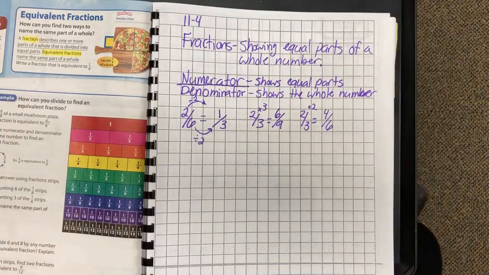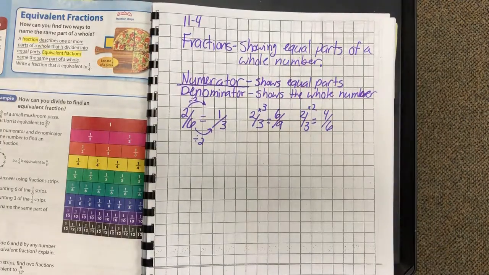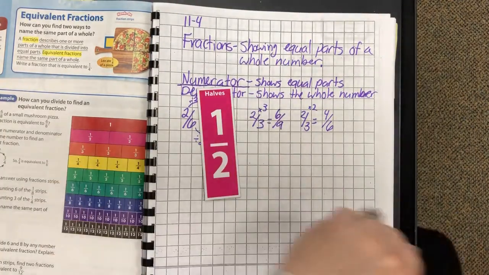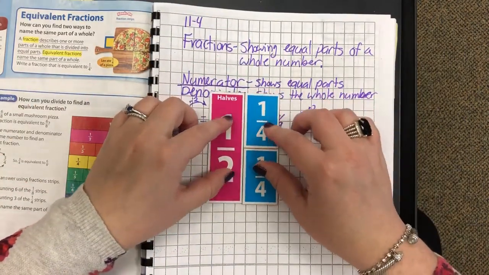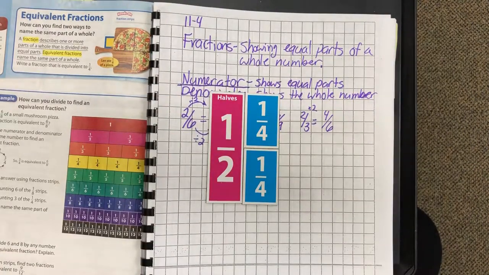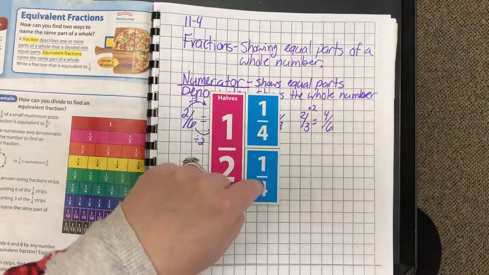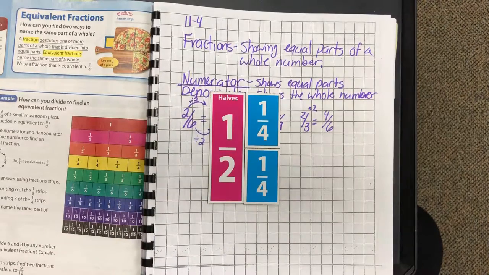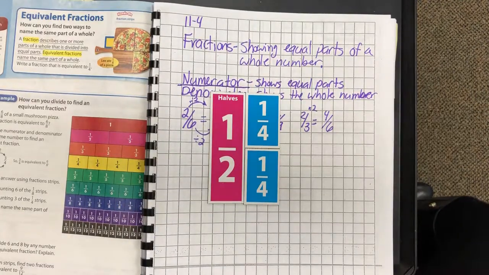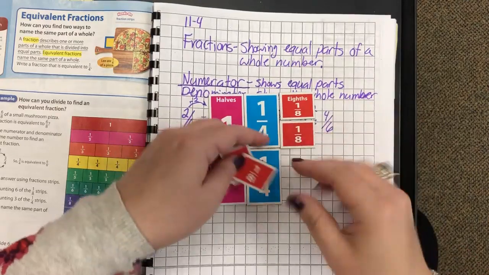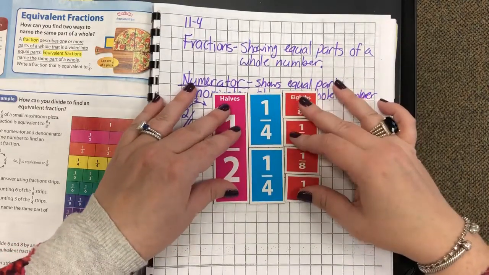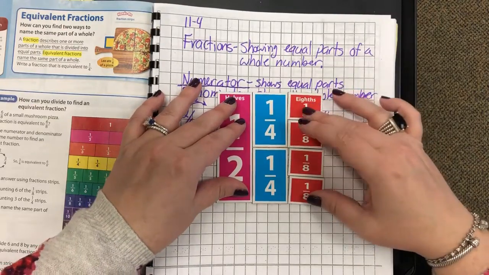Another way to look at it is like this. Here's a half. Here's 2/4. 2/4 equals 1/2. If I have 1/2, that could then be divided into 2/4. What do you think I could divide my 1/4 into? Yeah, I could put them into eighths. 1/4 could then become 4/8. And you see they are all the same size when put together.